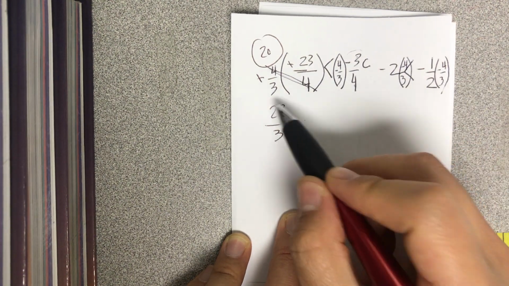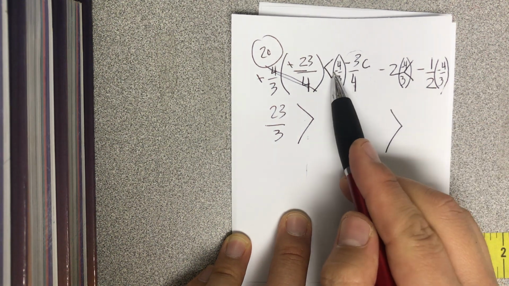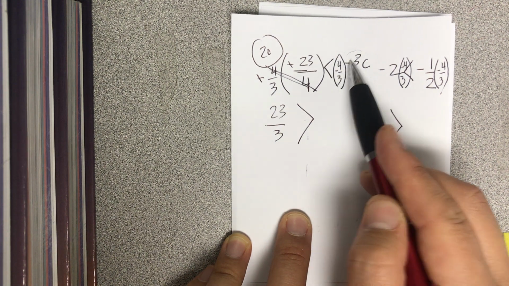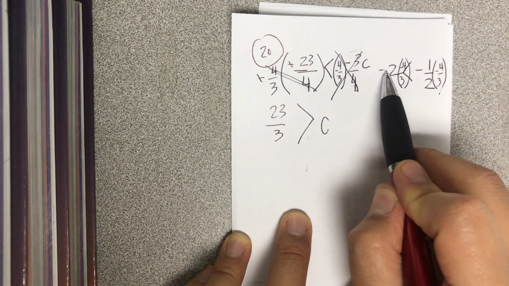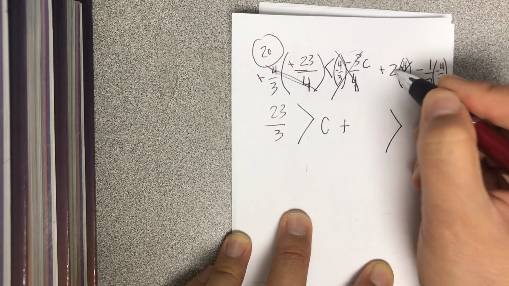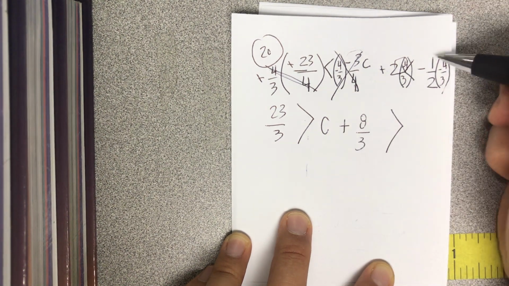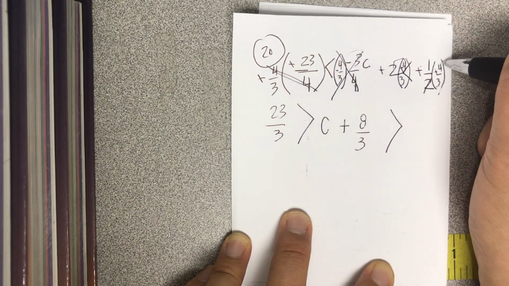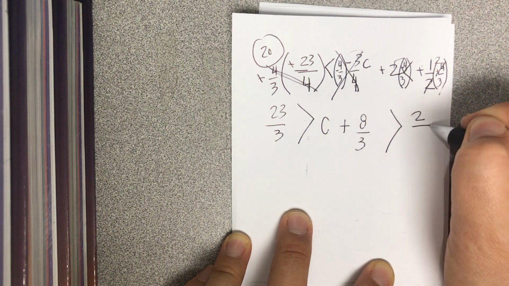Because we divided by a negative, you have to flip the signs. This whole thing is going to cancel out. The 4s are going to cancel out, the 3s are going to cancel out, and the negatives are going to cancel out. So that's going to leave you with c. And here, the negative and the negative cancel out to make a positive, and 2 times 4 is 8, and the 3 is just on the bottom. And over here, the negative and the negative cancel out to be positive, and the 2 is going to go into the 4 two times, so it's going to be 2 over 3.